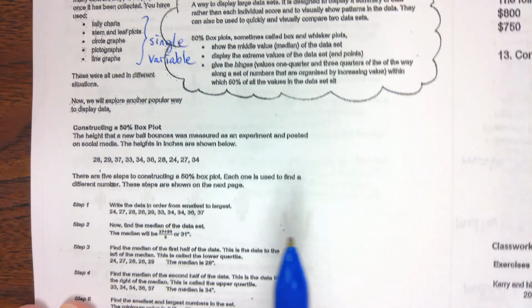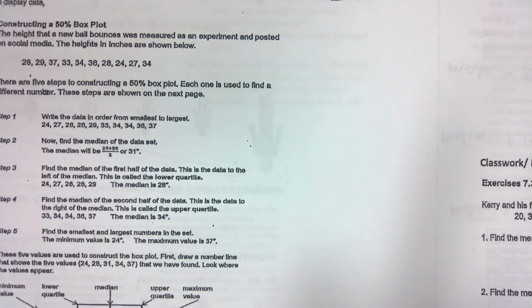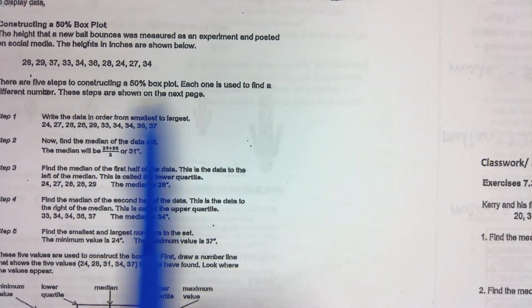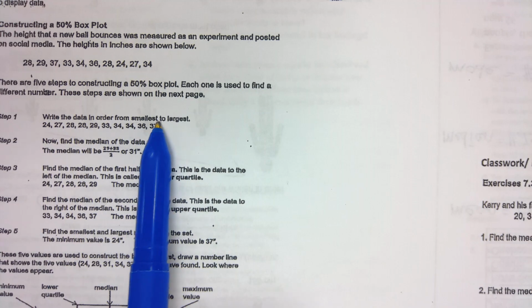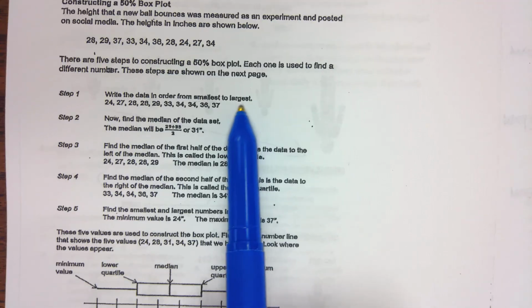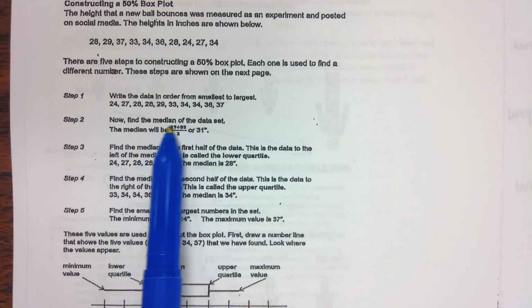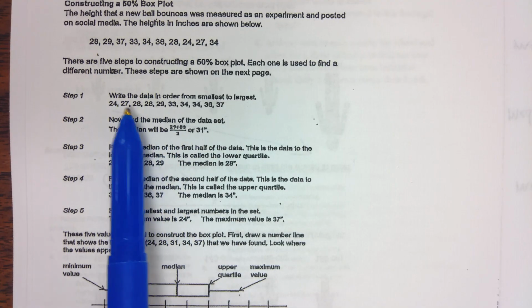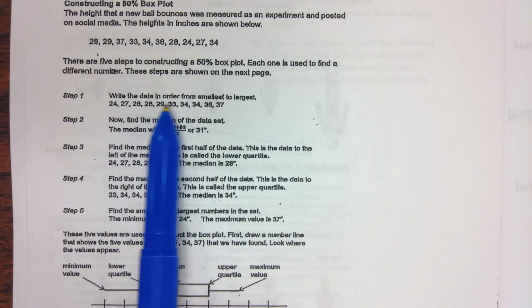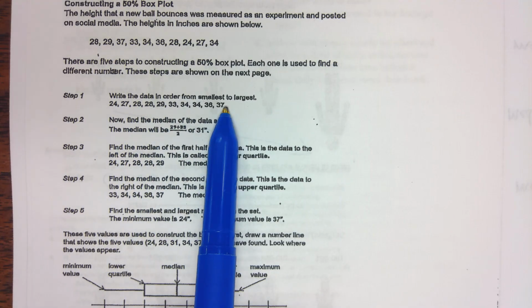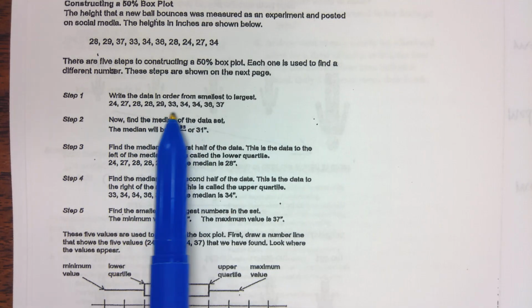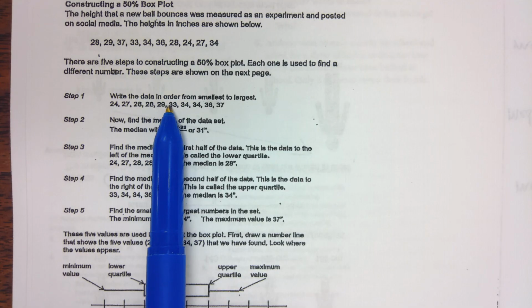Okay, so let's construct a box plot together. There are 5 steps to constructing a box plot. Step 1 is you have to list them in order from smallest to greatest, just like how we would with the median. Step 2 is to find the median. Since there are 10 numbers, your median is the middle of the two, so between 29 and 31.